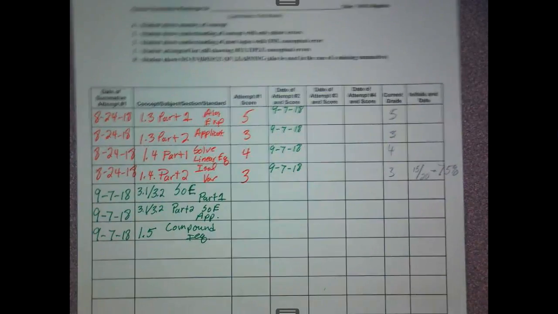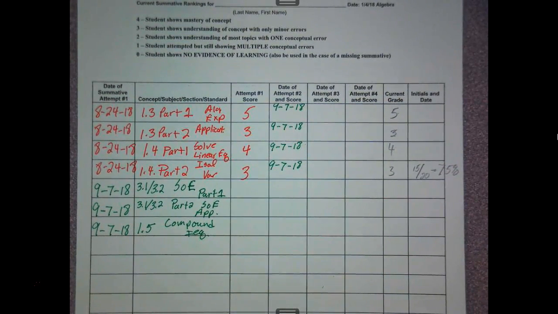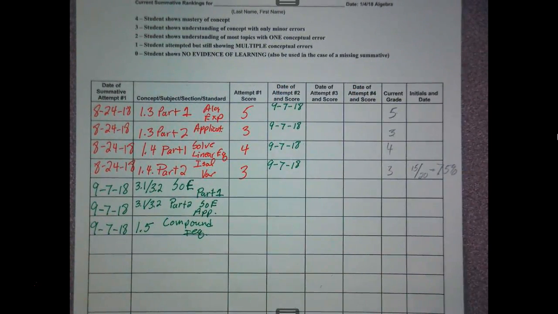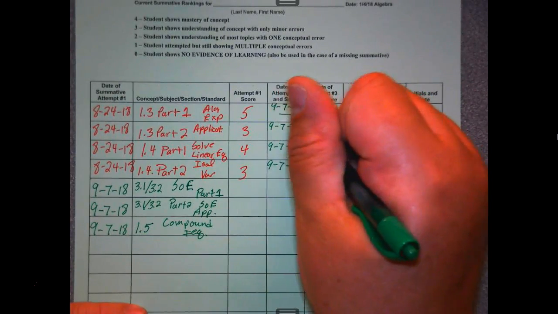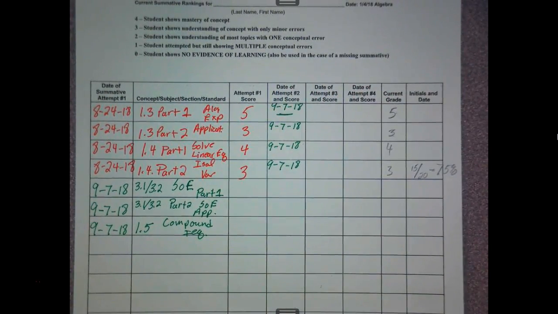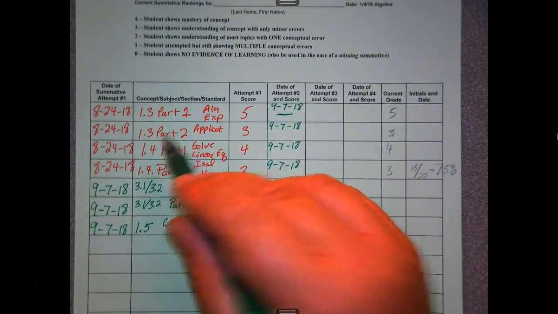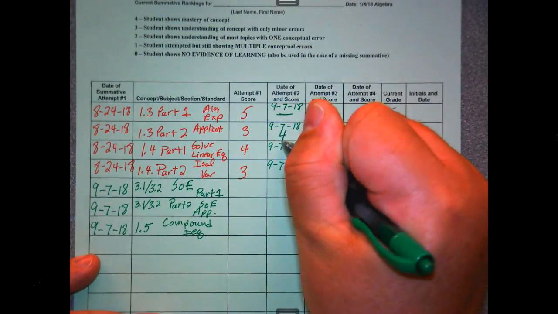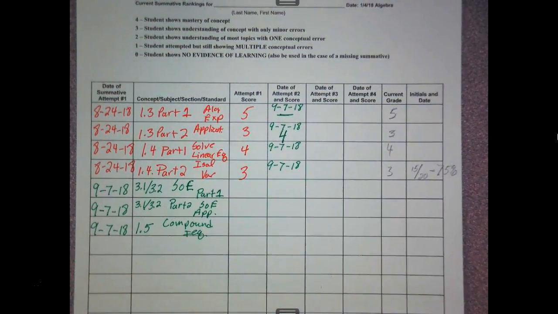Okay. This is how we're going to score these. If, in my case here, you didn't take a retake opportunity, just put like a line there or something. Now, suppose I retook the second part 2 of 1.3. I ended up getting a 4 on there. Put a 4 down, whatever grade you got.